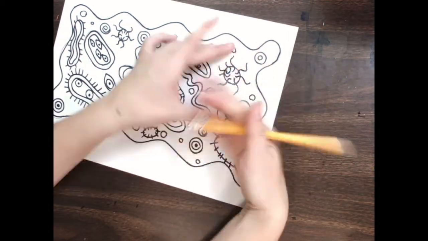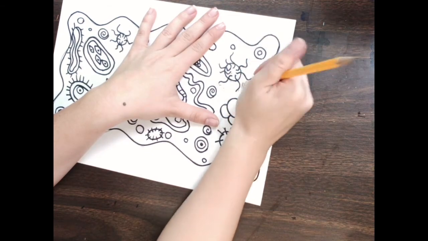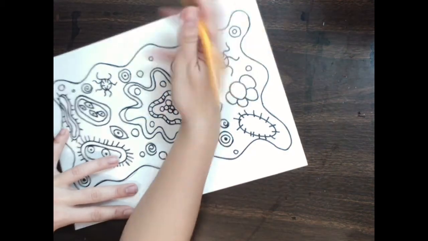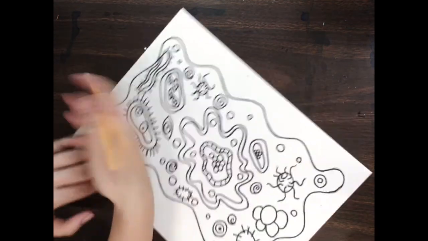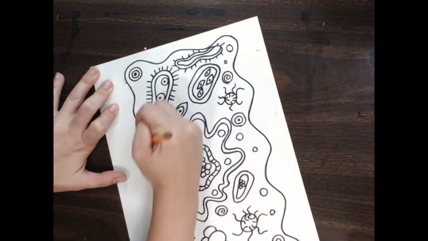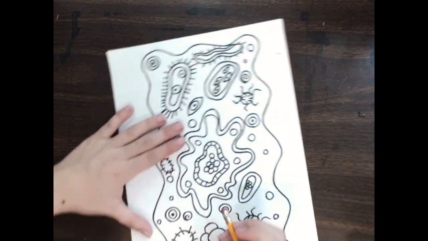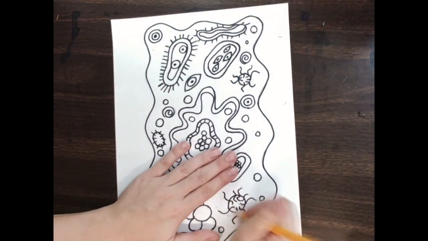This is the last step for our day 1 of our Yayoi Kusama art project. So when you are all done, please put your materials away, and we will be continuing coloring with some bright colors next week.